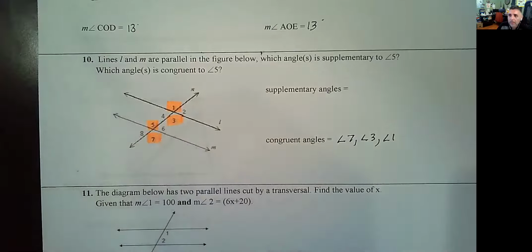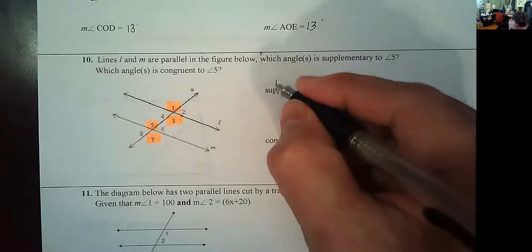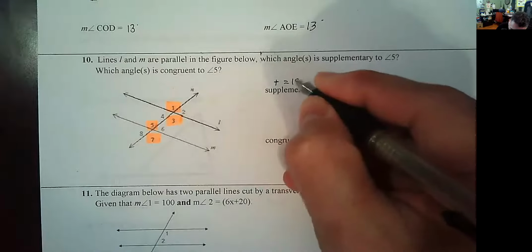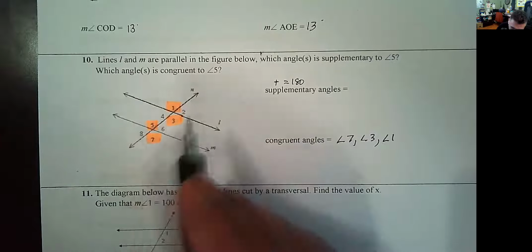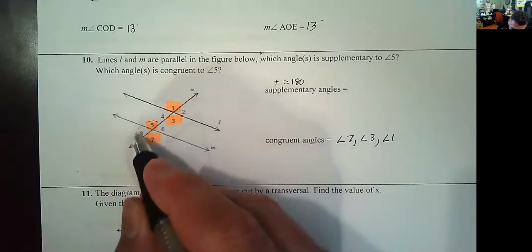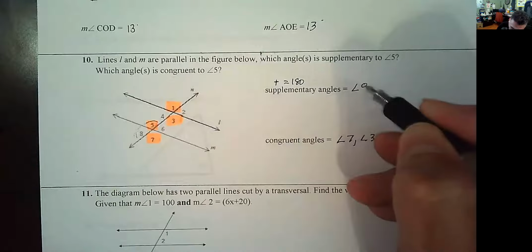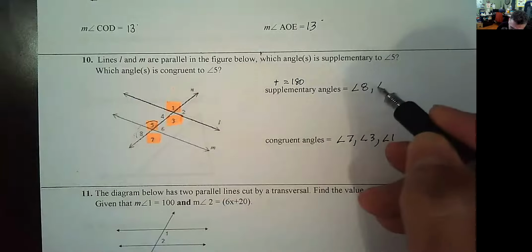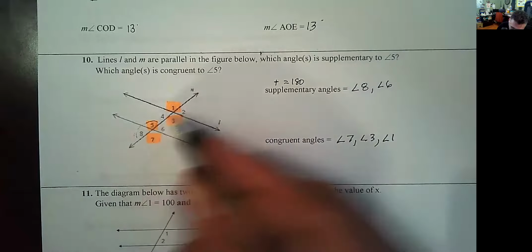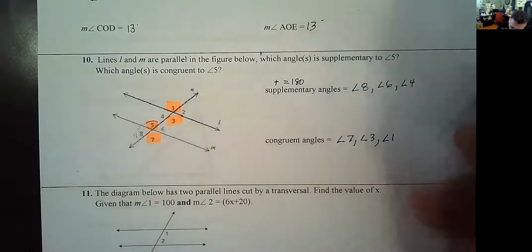Now all the other ones are supplementary to 5. Remember, supplementary means when you add them, it equals 180. So 5 and 8 should be obvious because it's a linear pair. 5 and 6, same thing, linear pair. And then 5 and 4, and then 5 and 2.